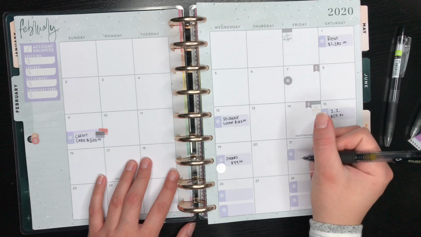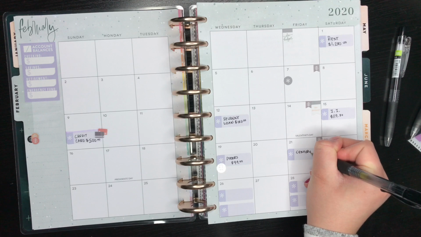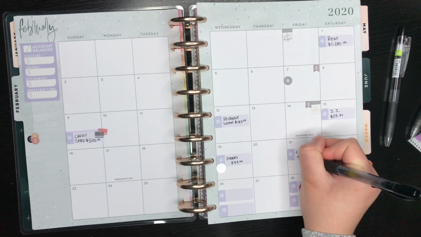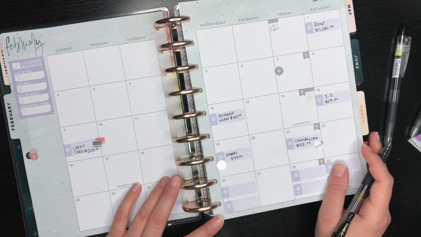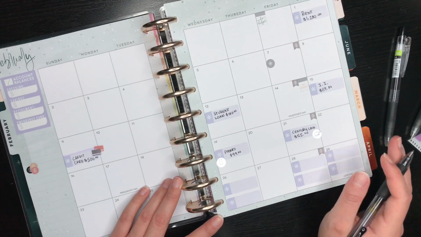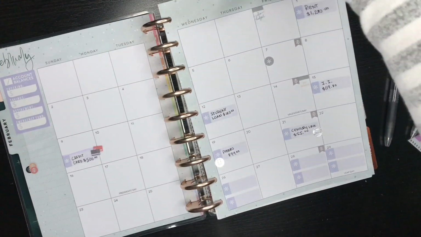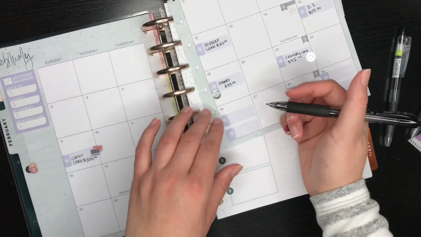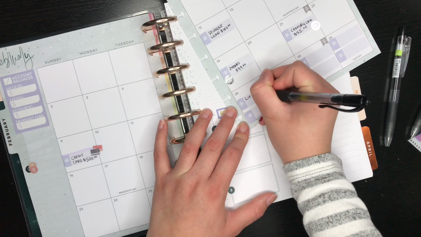On the 21st, so CenturyLink. Okay, on the 26th, I do have 2 bills due. So I have life insurance, and I'm actually going to just take this out because it's a little harder to write at the bottom. So life insurance.